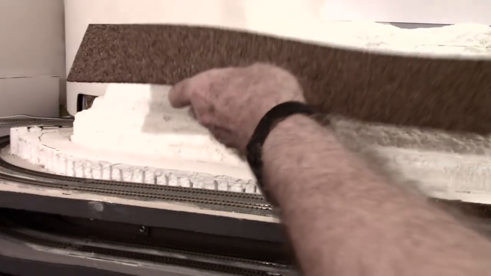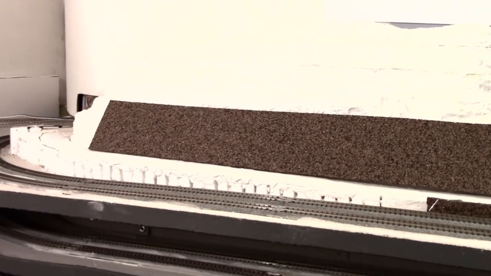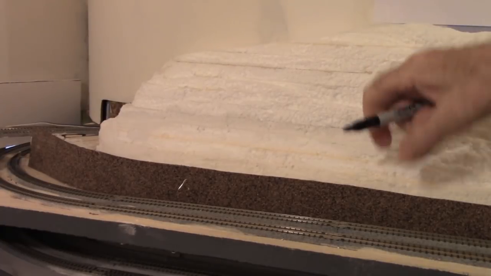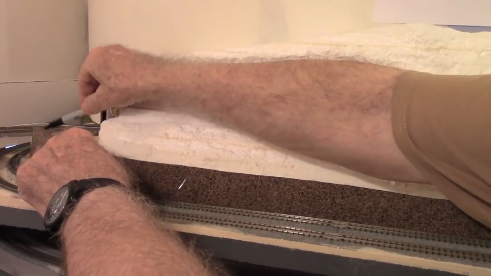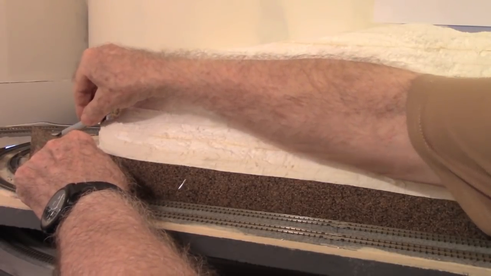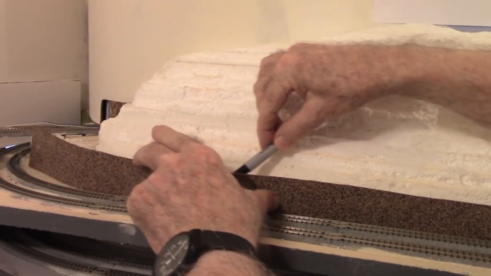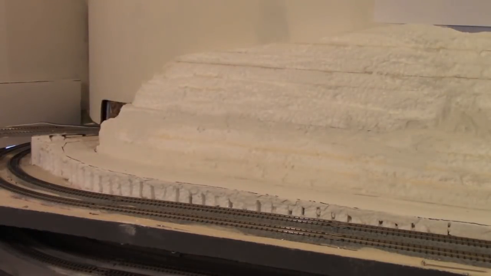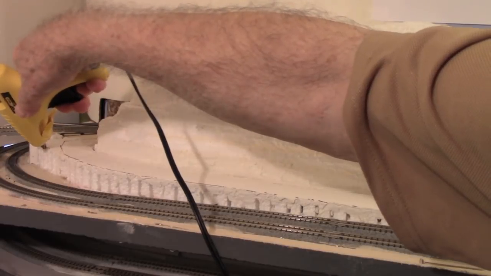Now it's time to install the retaining wall for the other half of the road. This is what a section of the cork roadbed looks like before cutting it to fit. After pinning it temporarily in place, I mark the back edge of it with a Sharpie so that I know where to cut it. Now I remove it and cut it. Then I come back and hot glue it in place.